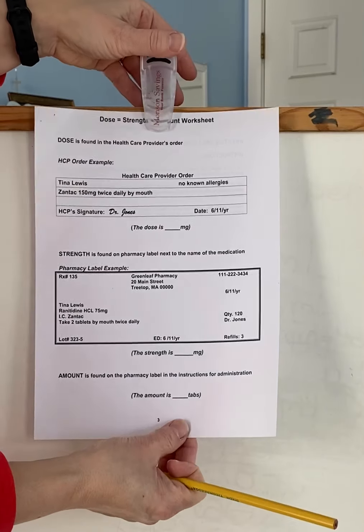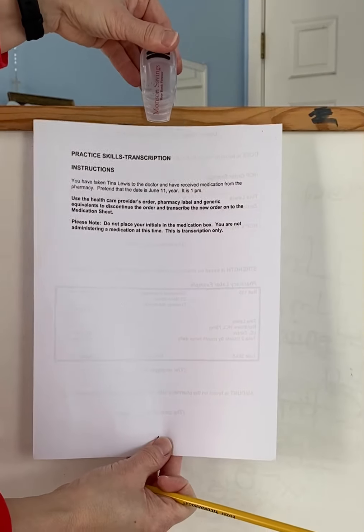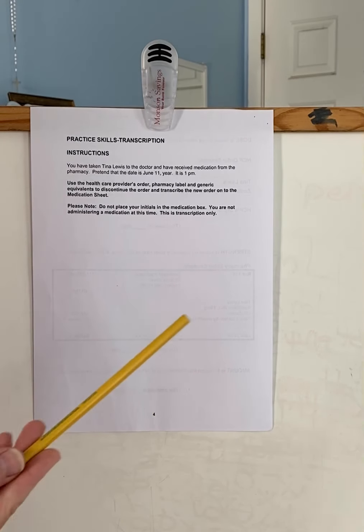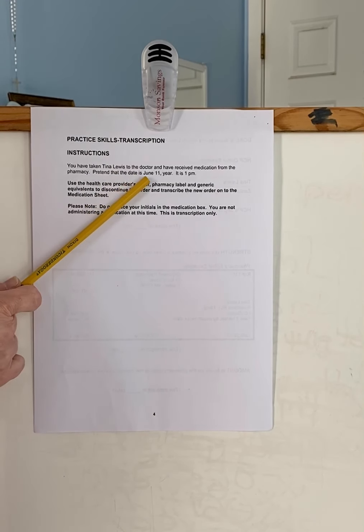First of all, let me flip this for a minute. Here's the actual problem or practice MAR. It says you have taken Tina Lewis to the doctor. It's not going to be you, but someone has. And she has received medication from the pharmacy. You're going to pretend that the date is June 11th, and let's go with 2019. When you're doing your homework for this week, I want you to use the year 2019 because you're going to get into months that haven't occurred yet, so we can't use 2020. So the date is June 11, 2019, and it is 1 p.m.